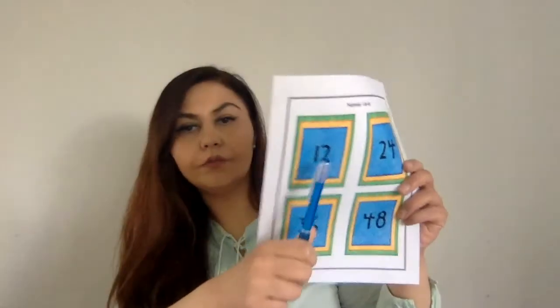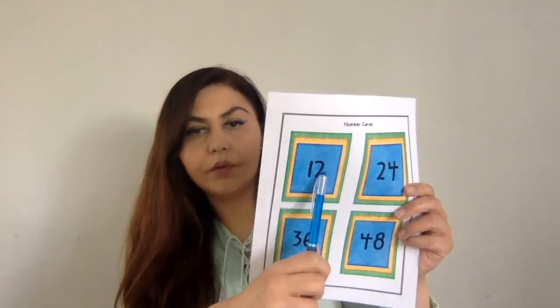So for example, if you picked up an operation card, so this is plus, right? And then the number that you have picked up is for example 12. Okay, 12.